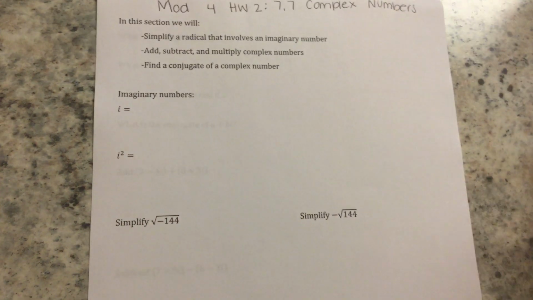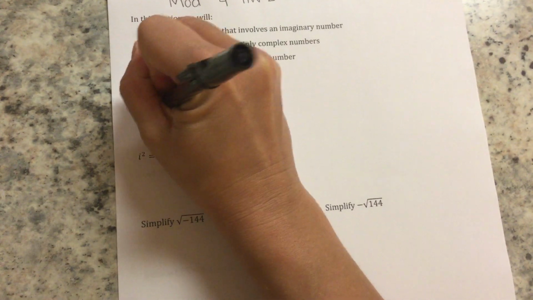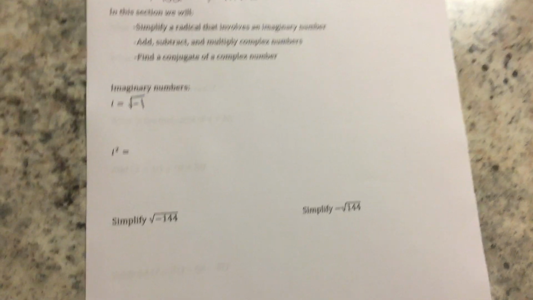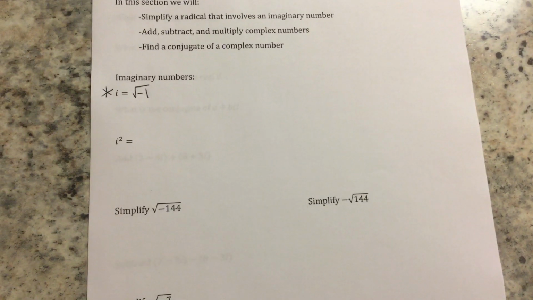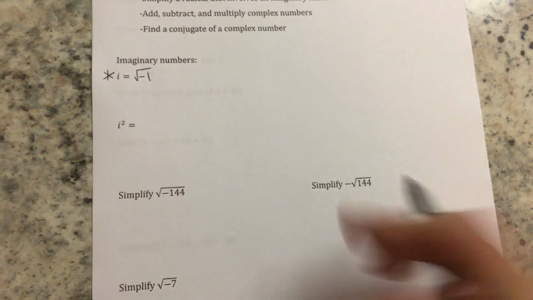So imaginary numbers. We have what's called i. i represents imaginary numbers. i is equal to the square root of -1. So that is really important. Make sure that you know that i is equal to the square root of -1. It's only the square root and it's only -1.